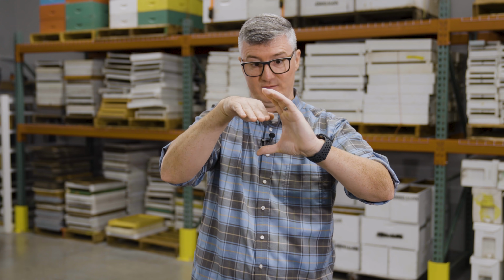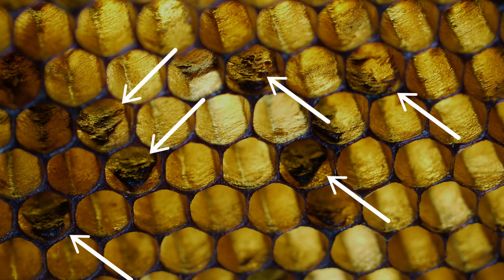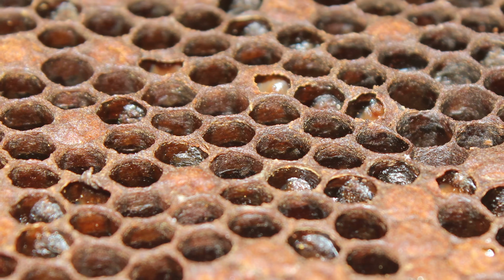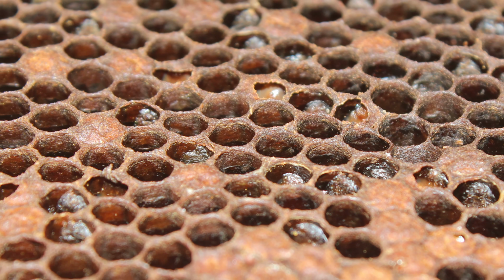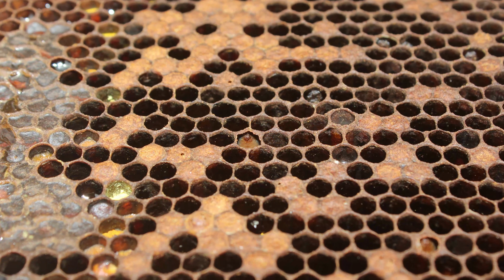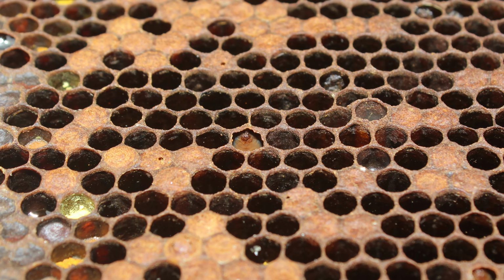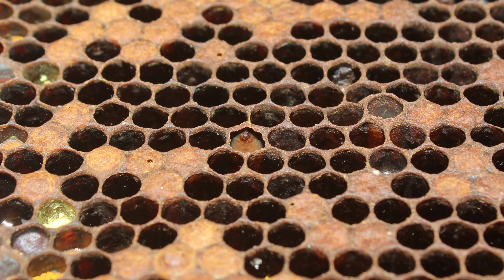So you'll get this individual kind of slowly becoming discolored and molten to the bottom of that cell. And once they are molten at the bottom of that cell, they form a very thick, sticky, firm scale. And that scale is incredibly important to know when it comes to colony illness with American foulbrood.